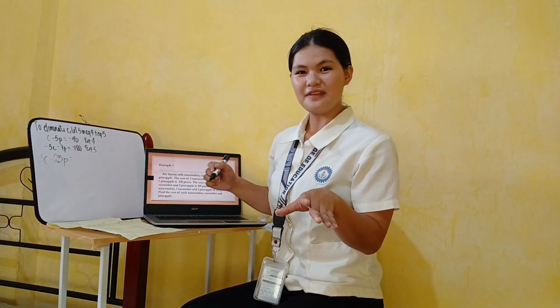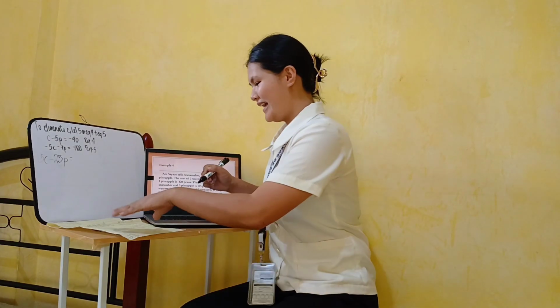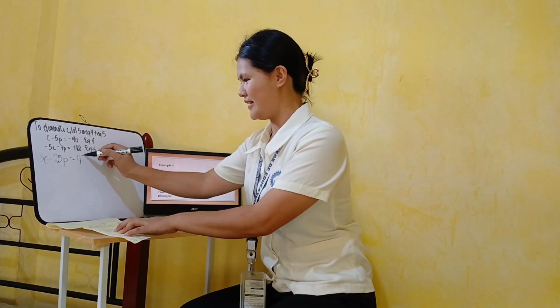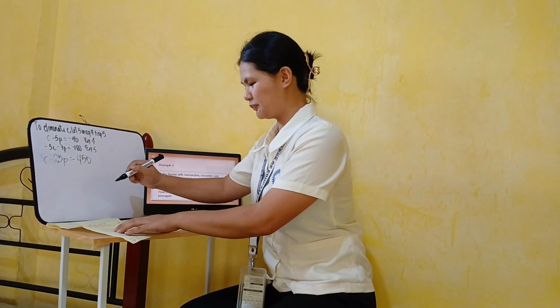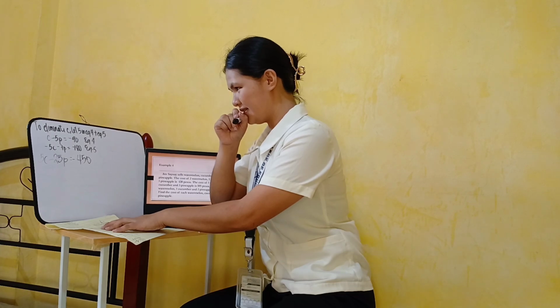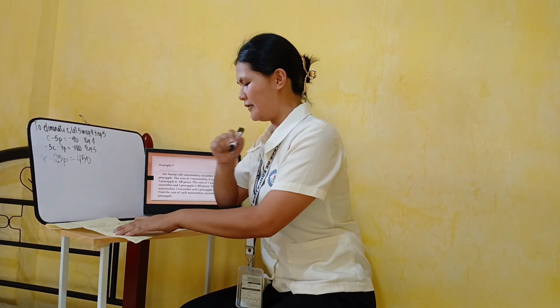So, 5 times C is equals to 5C, of course, and 5 times negative 5 is negative 25P is equal to negative 5 times negative 90 is equal to negative 450. Ayan.